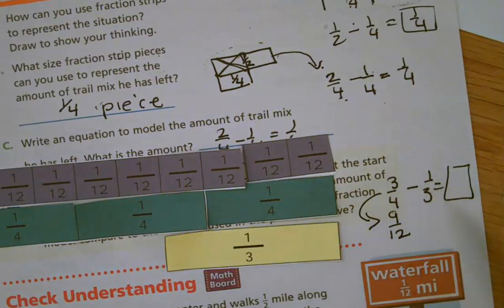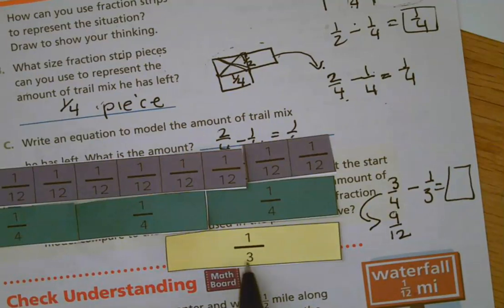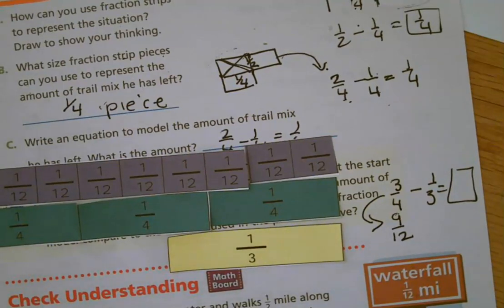Now I'm going to have to take away 1/3. Well, I can't take thirds away from 12ths, so I'm going to have to rename my 1/3. And I can rename it as 12ths also.